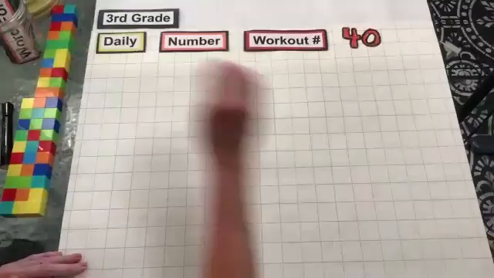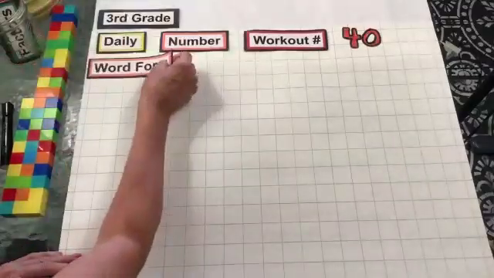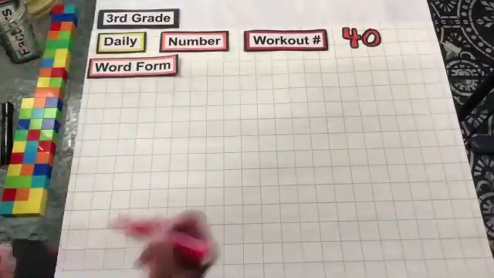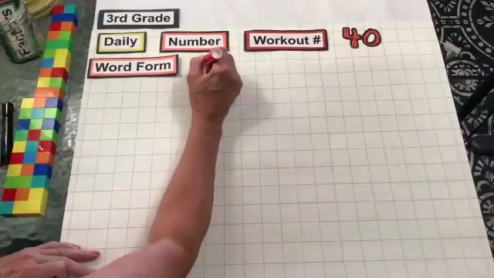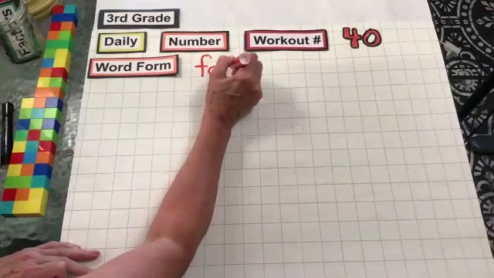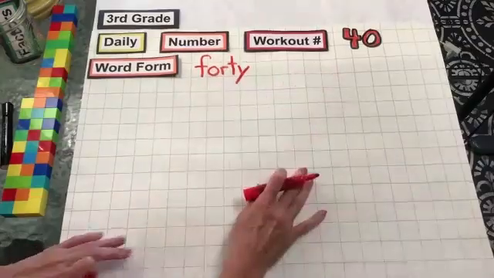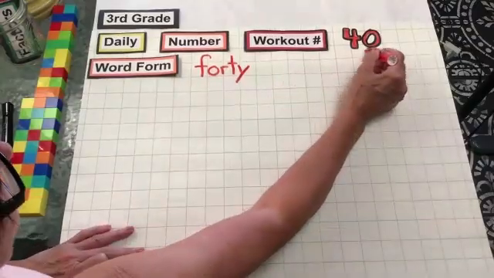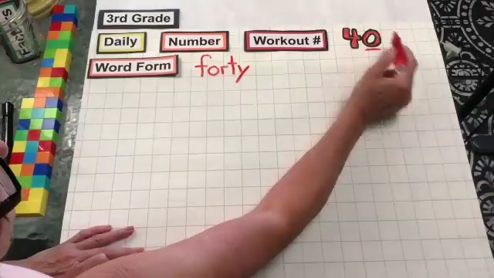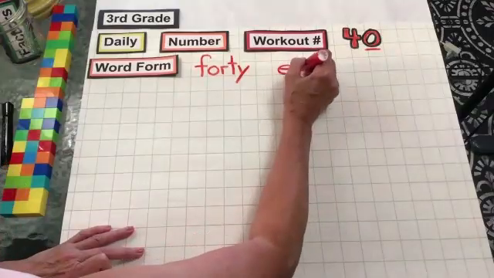Today we're working on third grade, the number 40. So let's write the number 40 in word form. 40. And since this number ends in the ones place with a 0, it is an even number.